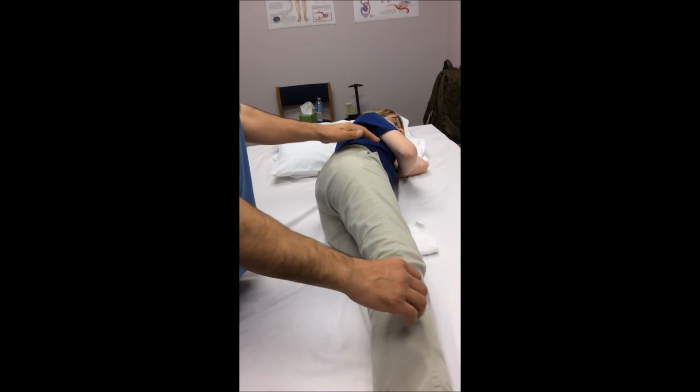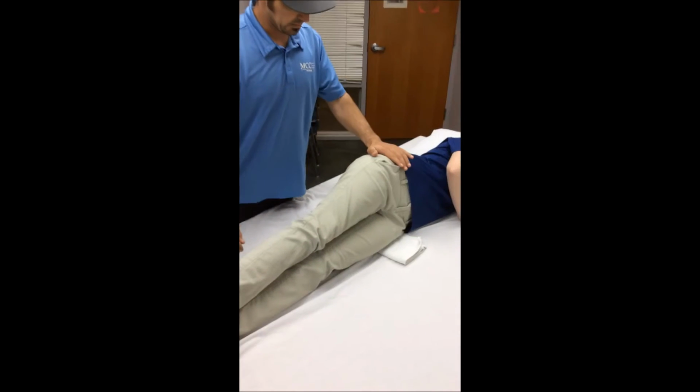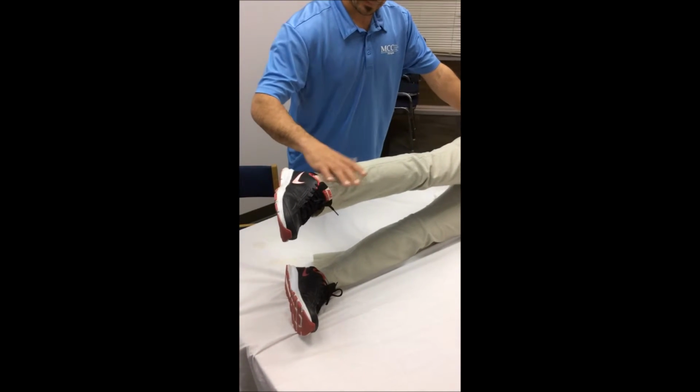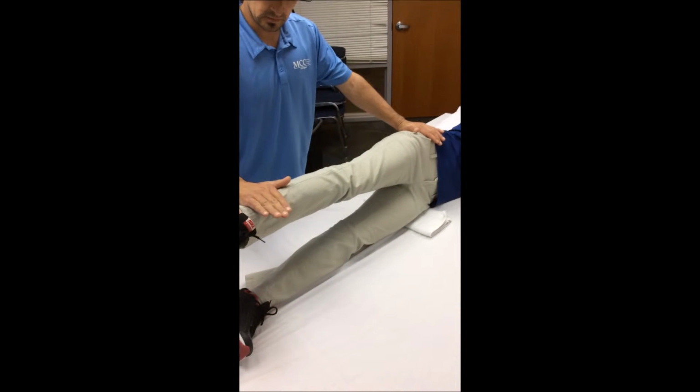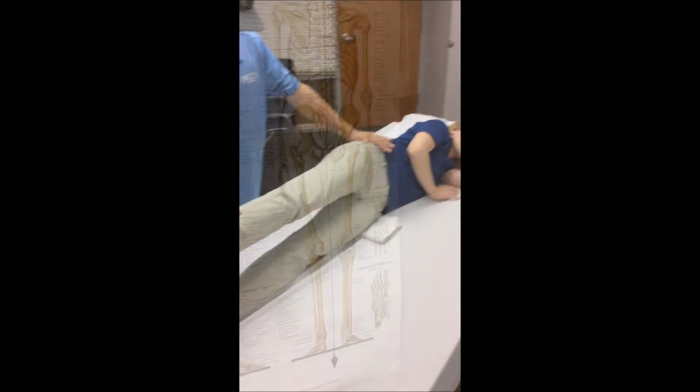Okay, so to test this muscle, it's important that they're in good postural alignment. And you place one hand here to stabilize and have them lift their leg to here and put the pressure here. Say hold, don't let me move you.